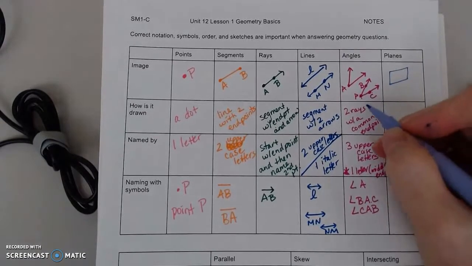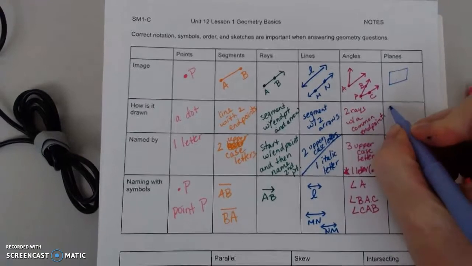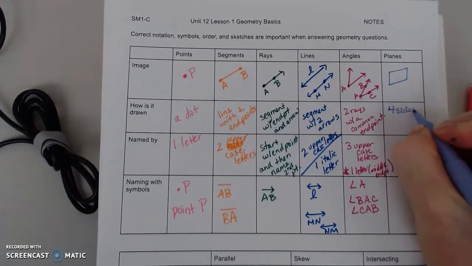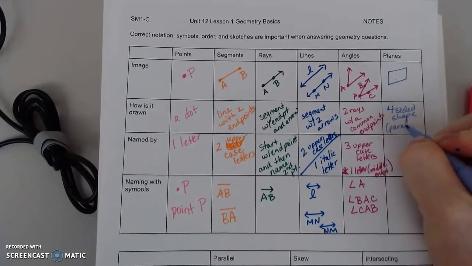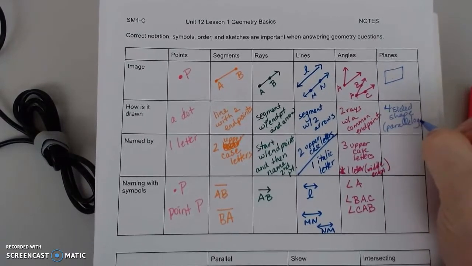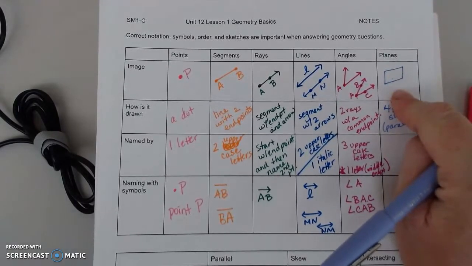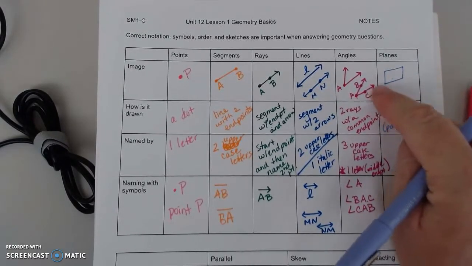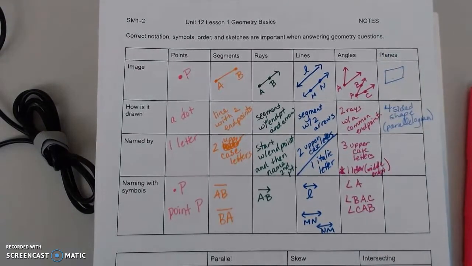So the way we draw it is we kind of draw a parallelogram. We cannot measure a plane because these do extend. We don't draw arrows or lines, but they are made up of lines: this is a line, this is a line, that is a line, and that is a line, okay?